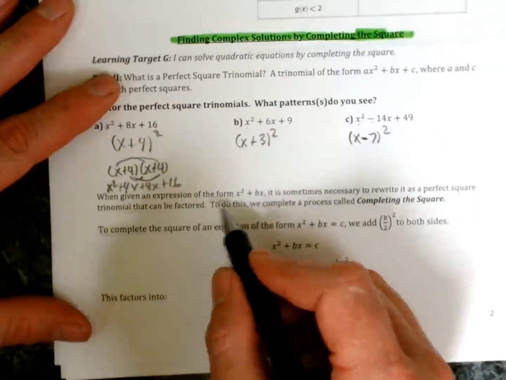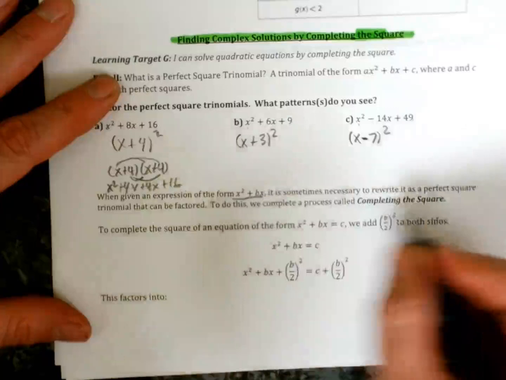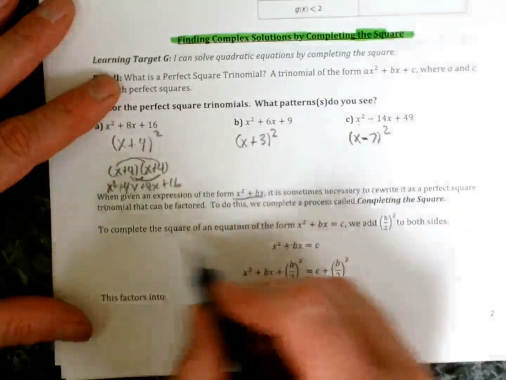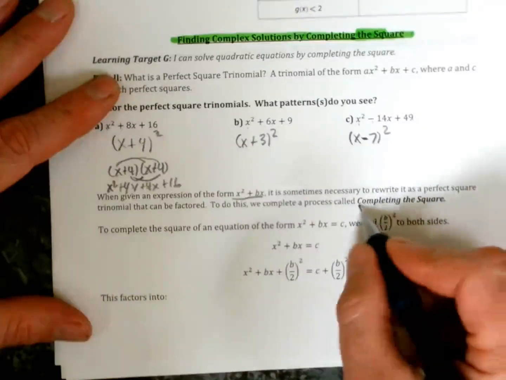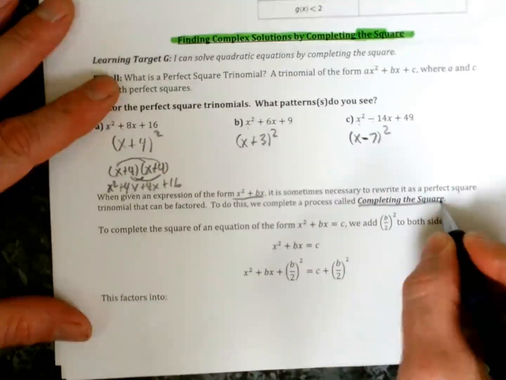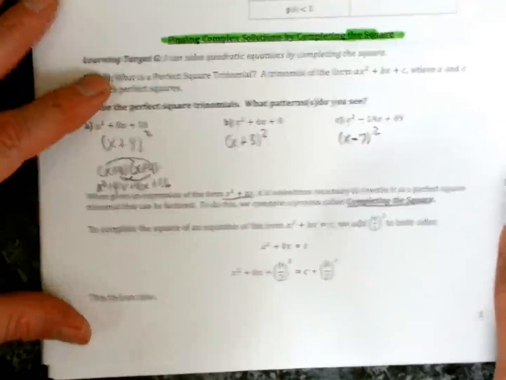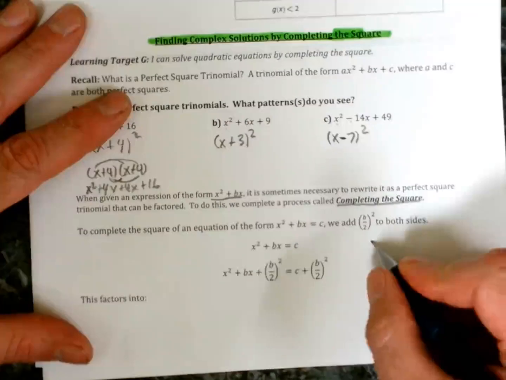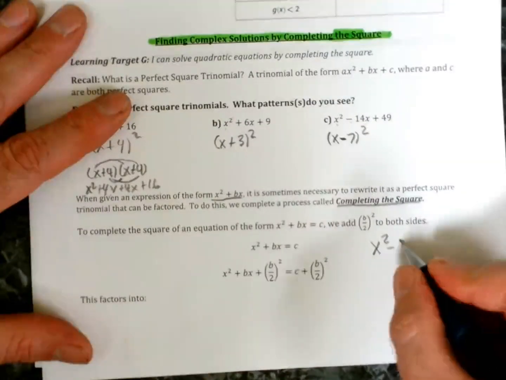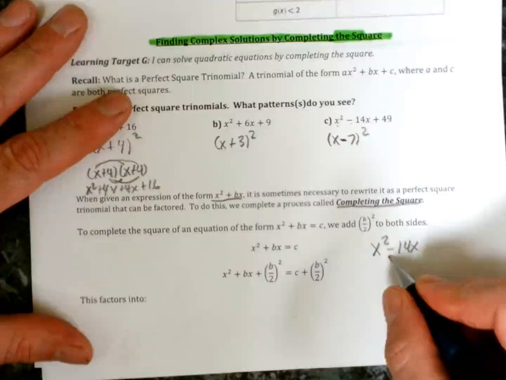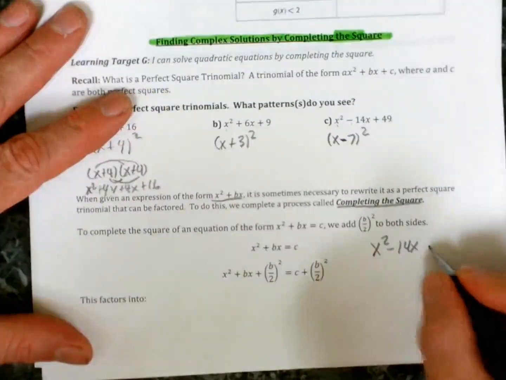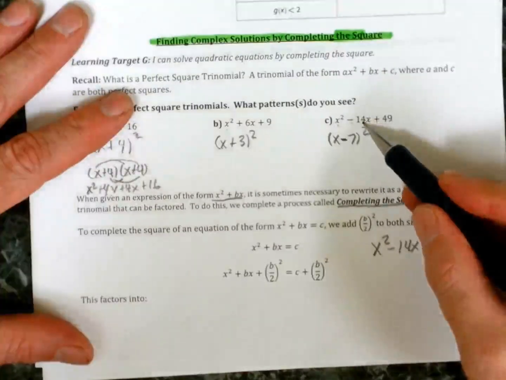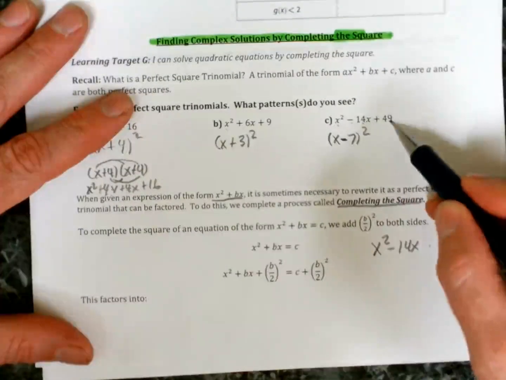When given an expression in the form of x squared plus bx, it is sometimes necessary to rewrite it as a perfect square. To do this, we complete a process called completing the square. So the question is always this, and there's a formula down here, but let's go ahead and take this guy. Let's say they didn't give us that 49. We just had x squared minus 14x. What would I have to add to this to get the 49? Well, if I divide 14 in half, that's 7, and I square it, it's 49.